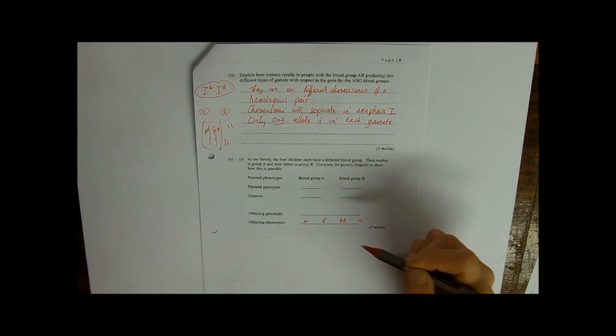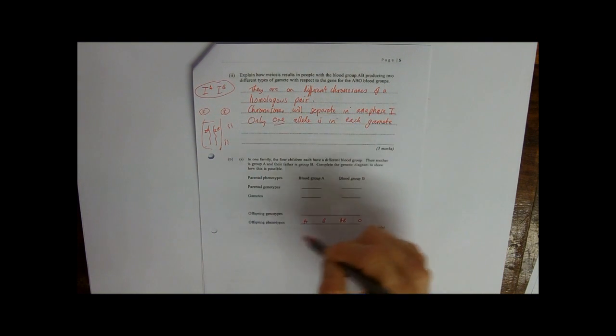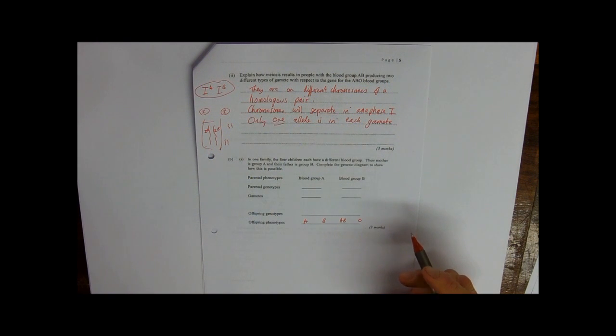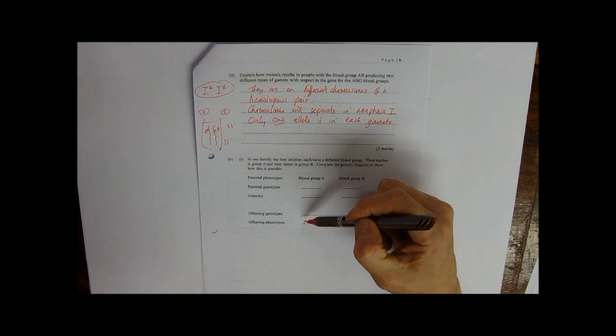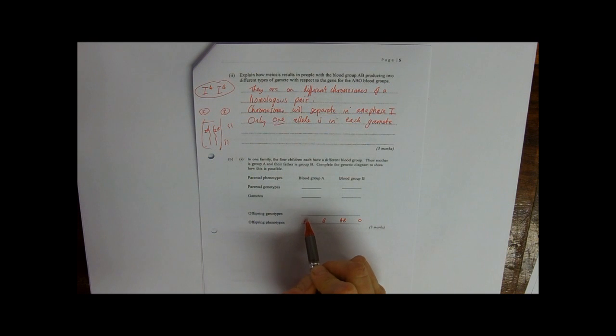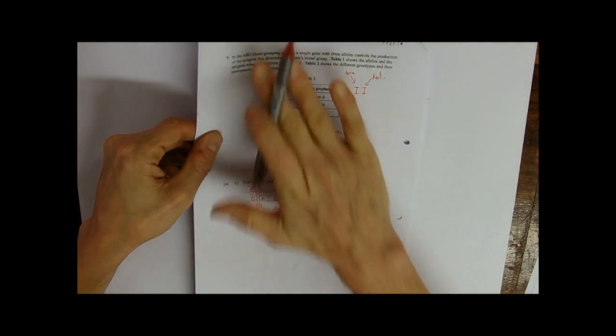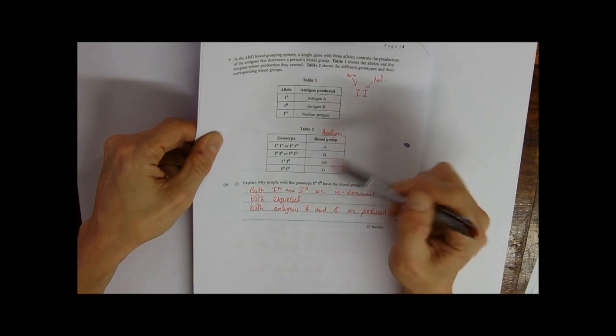And for these phenotypes, we can think what their genotypes could be. For blood group A, well, that could be a number of things. So going back to our question, they've given this information to us.